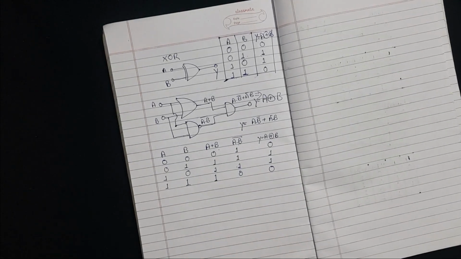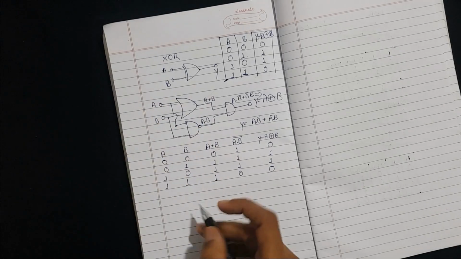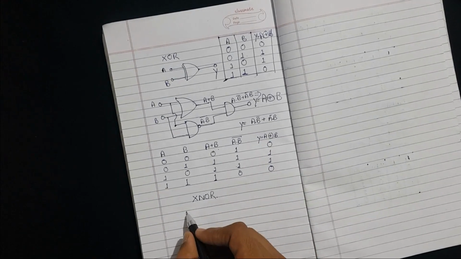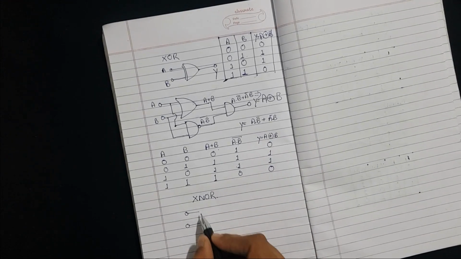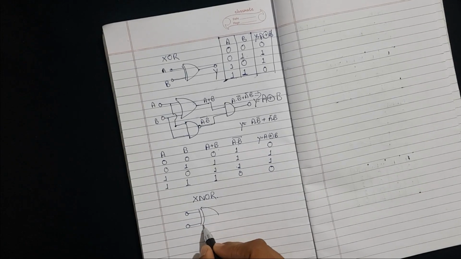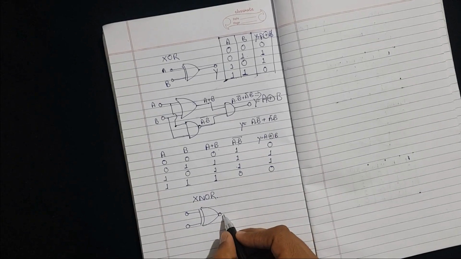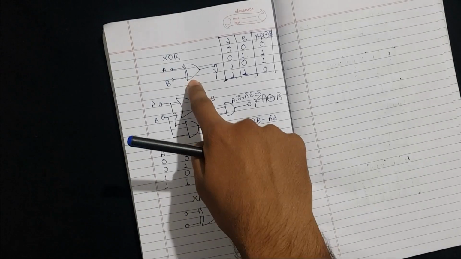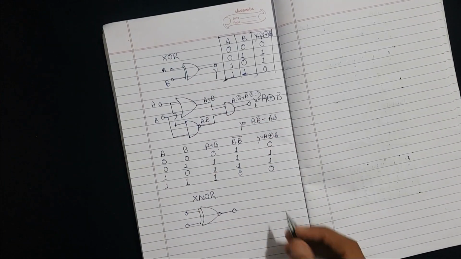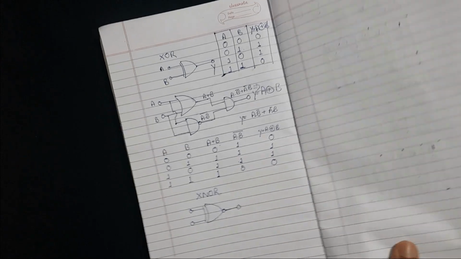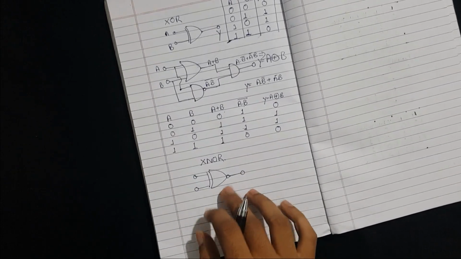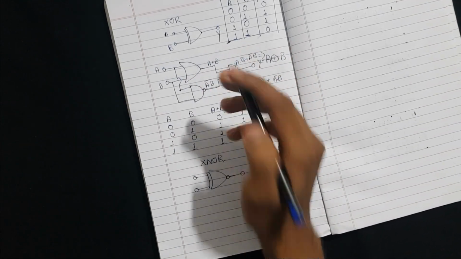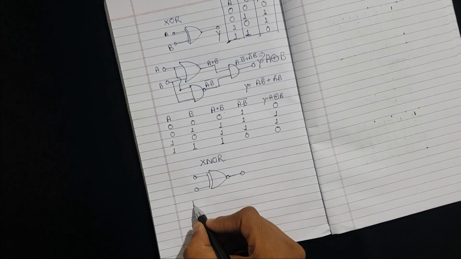Now I'll build another gate which is just the inverse of the exclusive OR gate, which is the exclusive NOR gate, and its symbol is like this. It is simple if you know the exclusive OR gate already. This symbol differs from exclusive OR by just this circle. So you can build this simply by adding a NOT gate at the output of the exclusive OR gate.